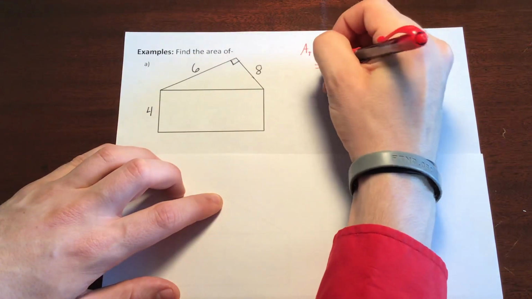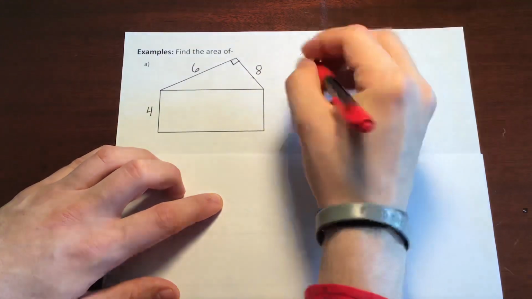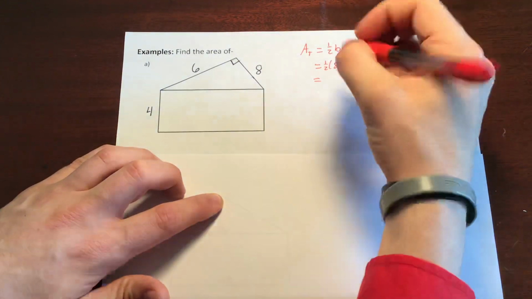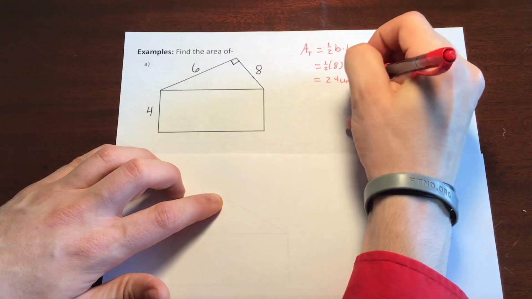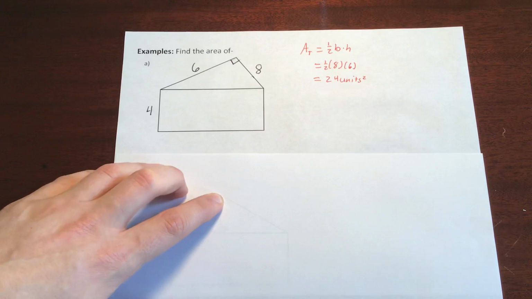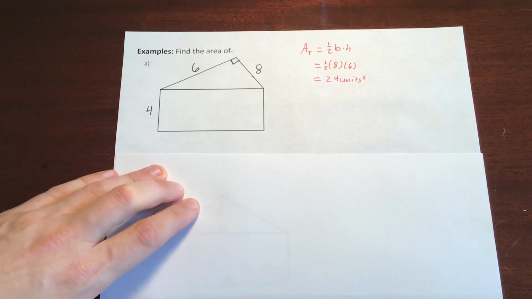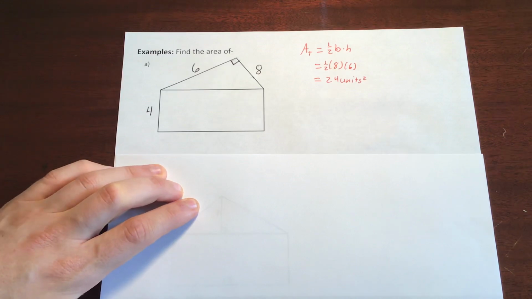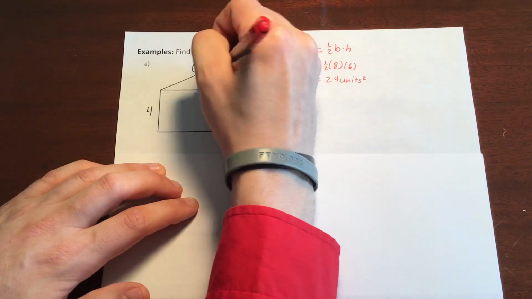So I'm going to get 1/2 times 8 times 6. When we solve that down, we should get 24 units squared. We aren't given units, but we like to put our units in there, so we have 24 units squared. That is the area of our triangle up here.